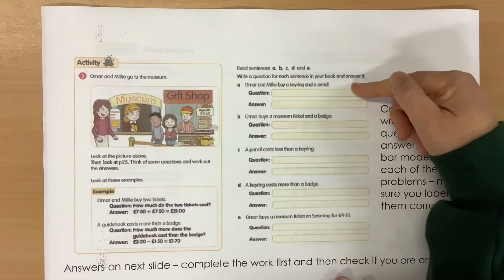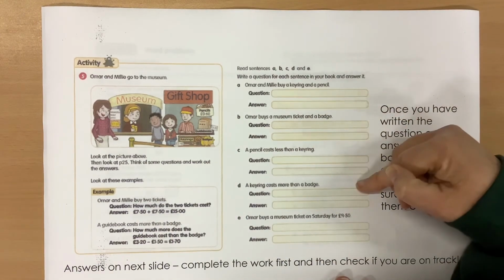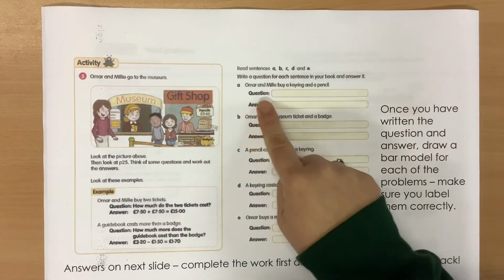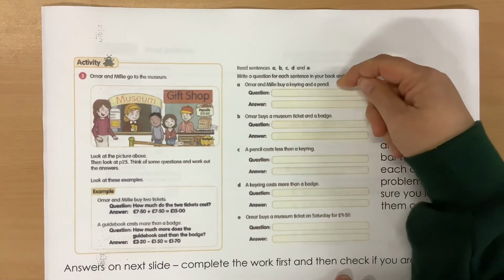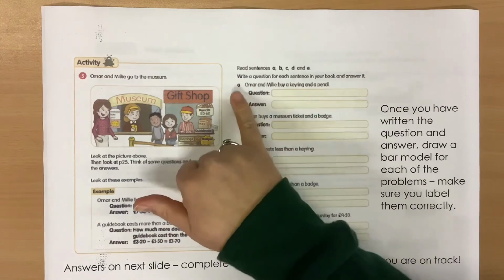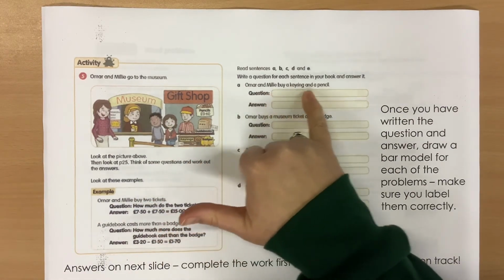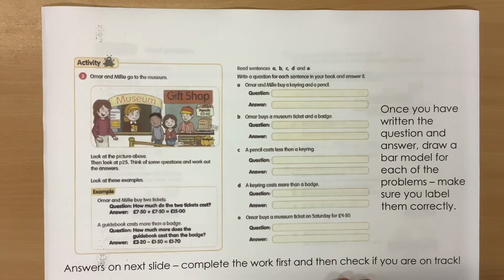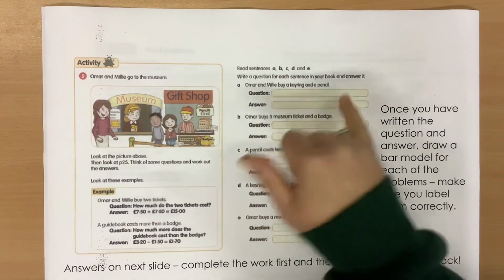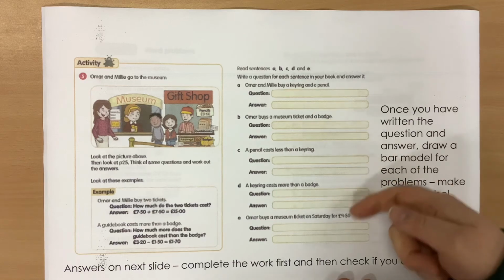So you've been given the statements in each of the questions here, and you need to write a question and answer that marry up with that. So Omar and Millie buy a keyring and a pencil. So what would be the question that you want to ask about that? And then what would the answer be? And you've got 4 more there to do.